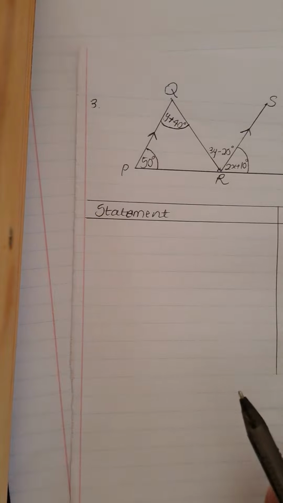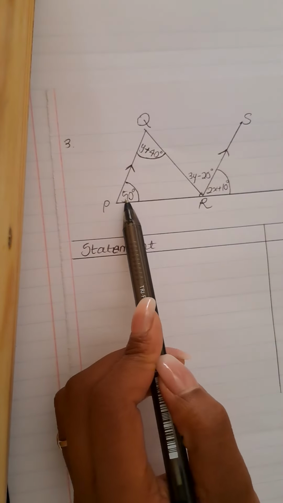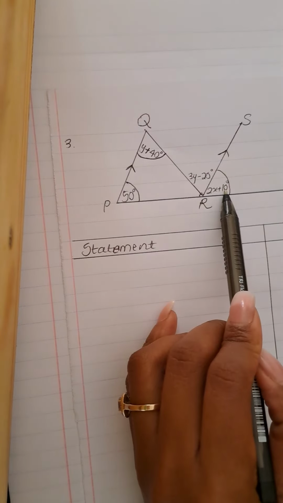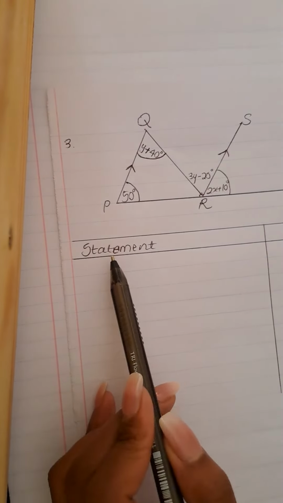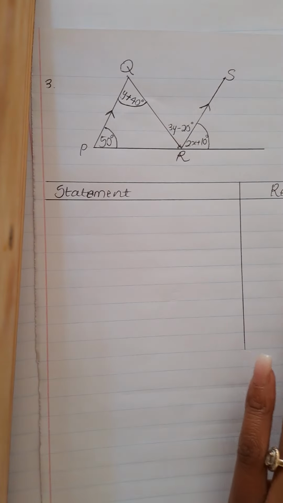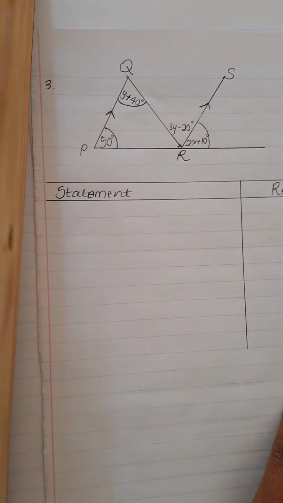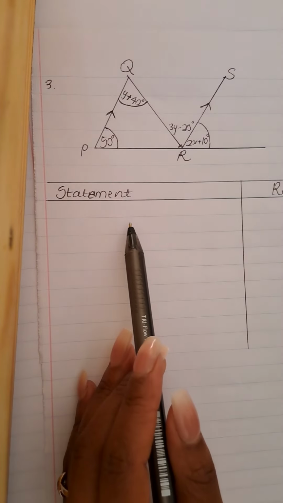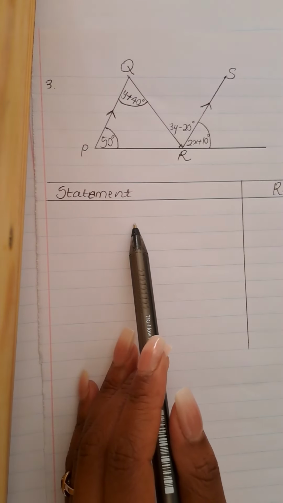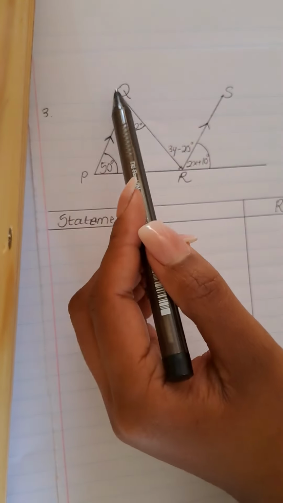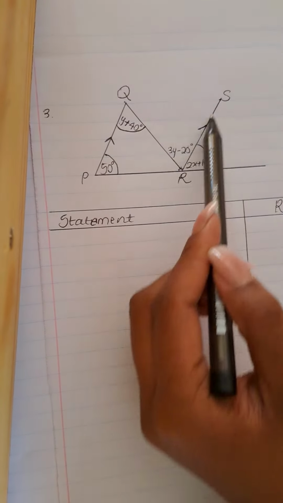Okay, so we are given the angle, and then you have another angle here and there. You need to have your statement and the reason. So our statement will be, if you can check, I can get an F facing that direction, right?